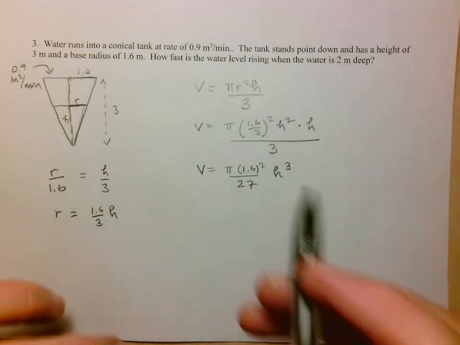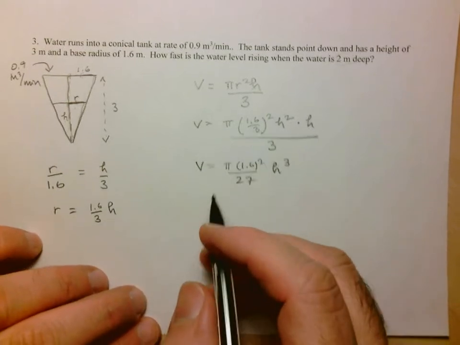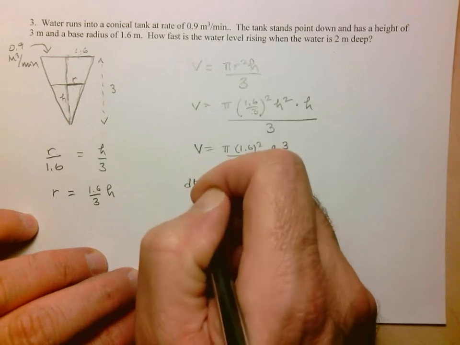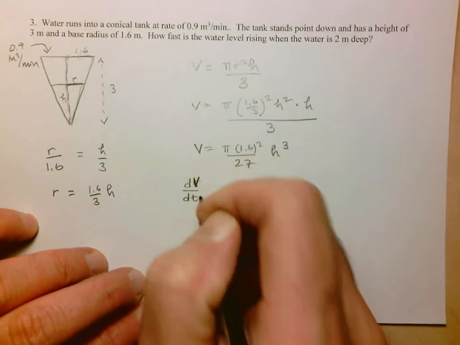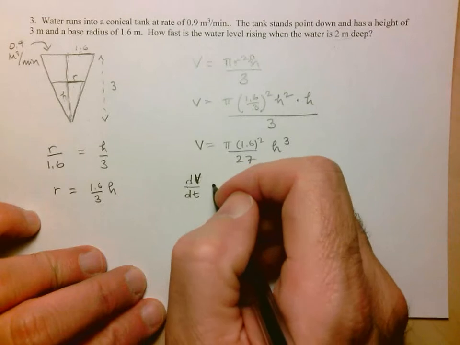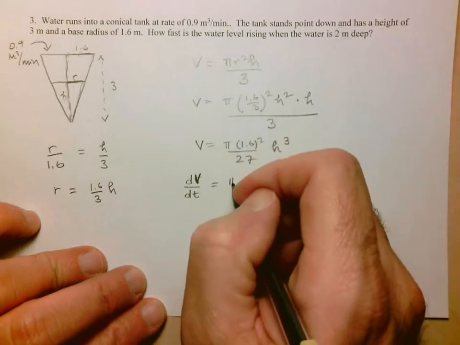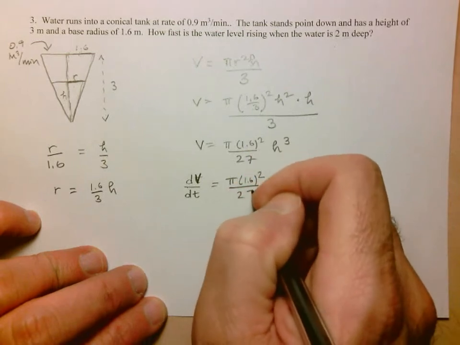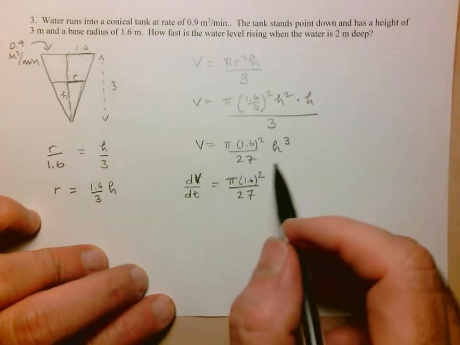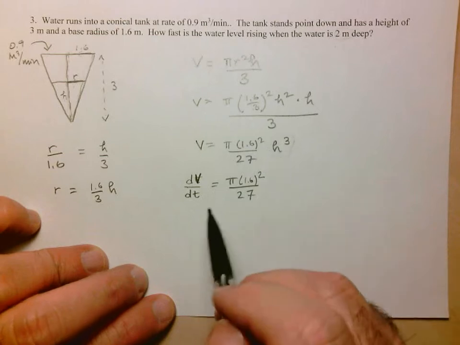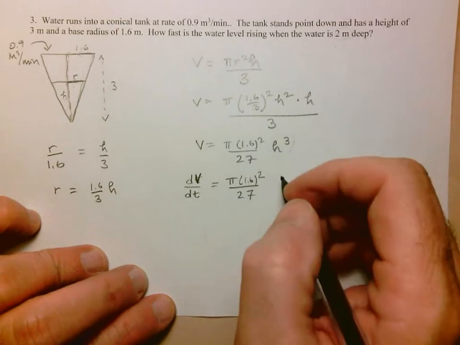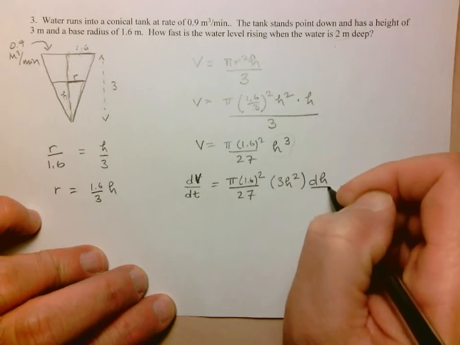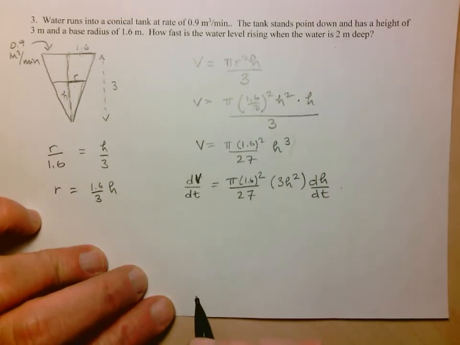So now I've got an equation relating volume and height. Now I'm going to take the derivative of both sides with respect to t. As we see in most of these related rate problems, our values are functions of t. So this whole thing is just a constant. Now I have to take the derivative of h cubed with respect to t. First it's the derivative of h cubed with respect to h, so 3h squared times the derivative of h with respect to t. Again, just applying the chain rule.